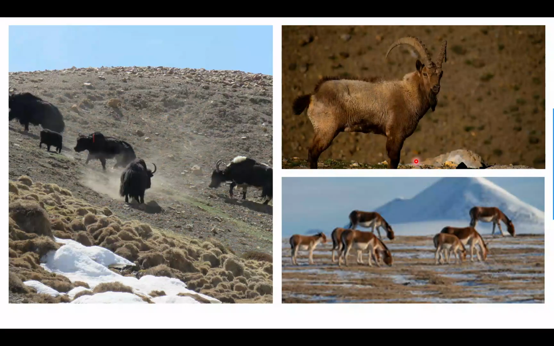Some of the species that we get to see in these areas include yaks, sometimes domesticated, sometimes even wild. The Himalayan ibex, which is one of the majestic mammals of this region. The kiang, or wild ass. There is the snow leopard, there is Pallas's cat, there is the Eurasian lynx. There are a wide variety of mammals, and there are also unique birds that you get to see only in these landscapes.